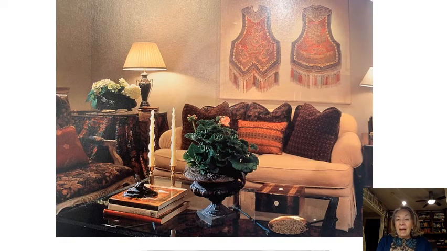Here we have some antique Chinese vests that are mounted under plexiglass and placed on this wall. I think they're absolutely beautiful. I probably would have toned down the rest of the room a little bit so that these Chinese vests would have been a little bit more the star of the show. They almost disappear in this busy, busy room, but I think that's a beautiful example of fiber-based art on this particular wall.